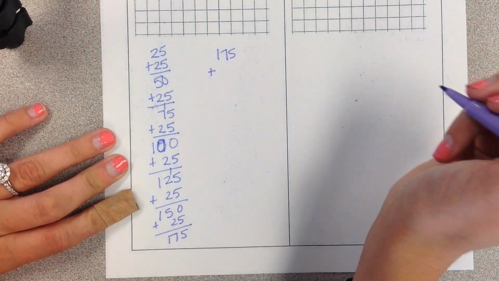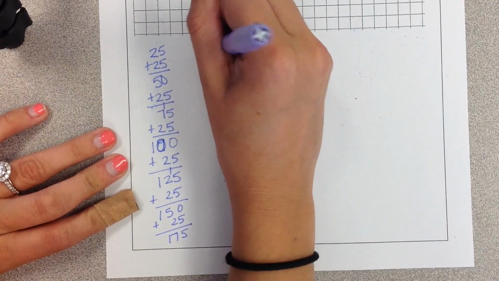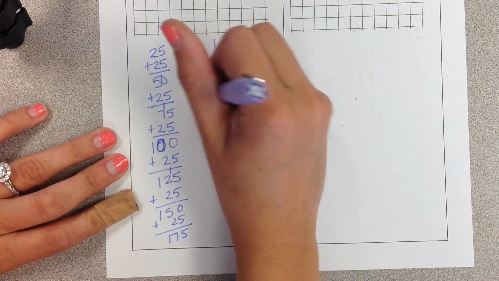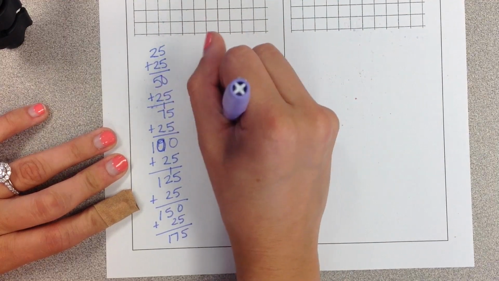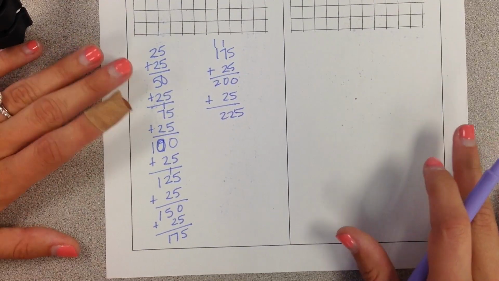Not enough room down there, so I'm going to write it on the side. 175 plus 25 is 200. Plus 25 is 225. So that should be my first 9. I know I did that quickly.